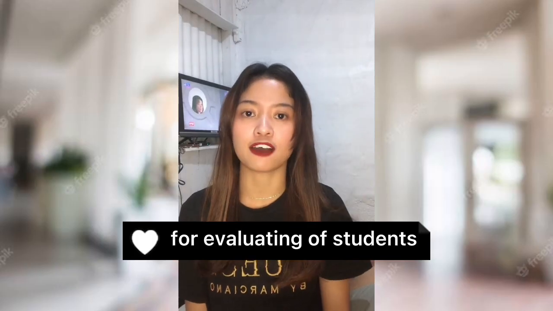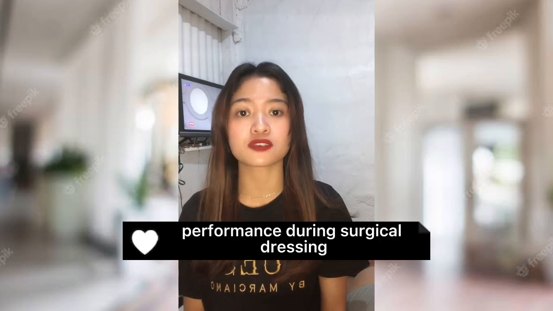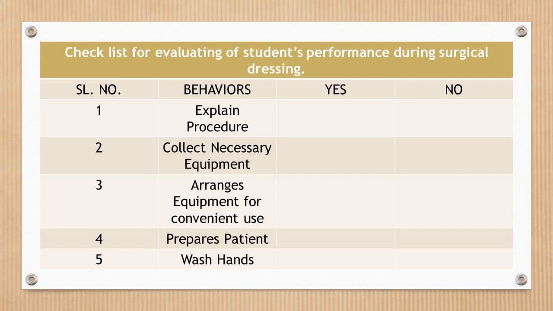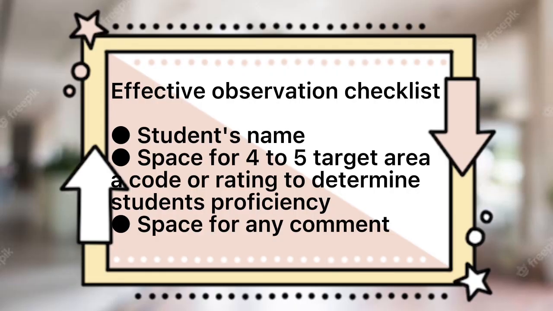For checklists evaluating students' performance during surgical dressing, this is the example. In the column of behavior, there are some lists that the teacher can analyze, marking the column yes or no based on the student's progress. An effective observation checklist consists of the student's name, space for 4 to 5 target areas, a code or rating to determine students' proficiency, and also a space for any comment.